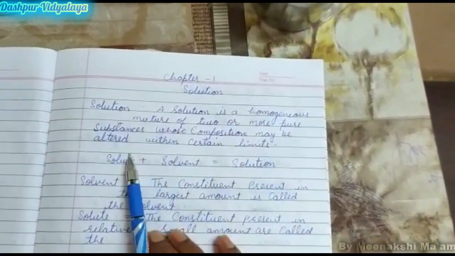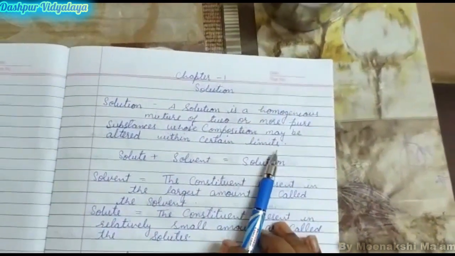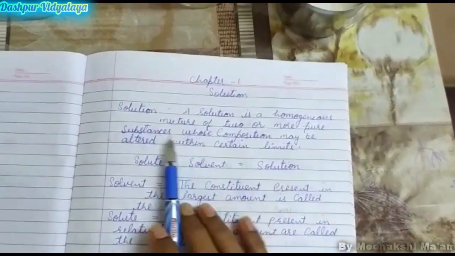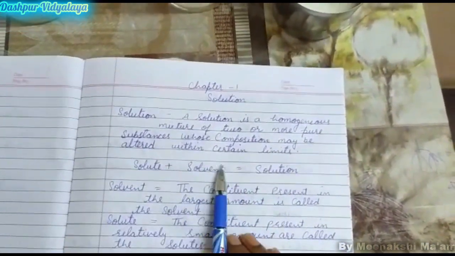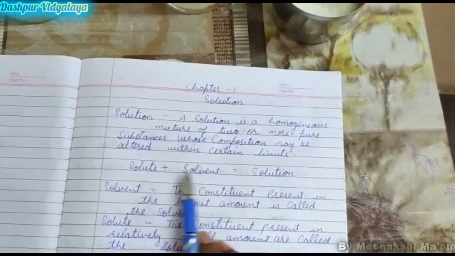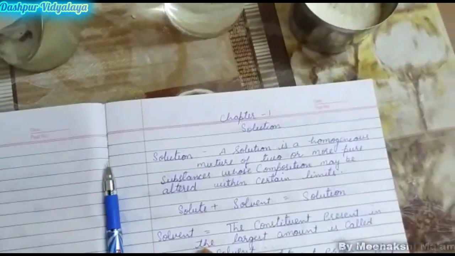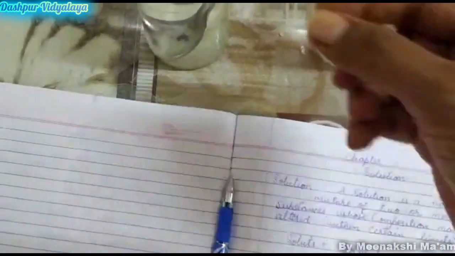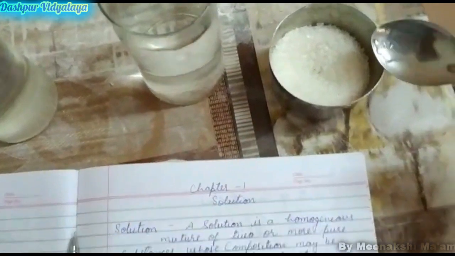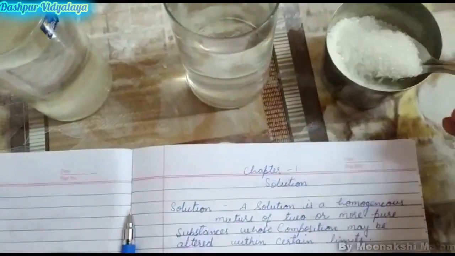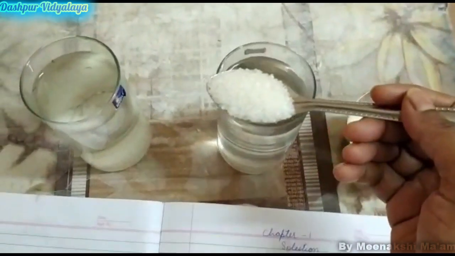Solution. A solution is a homogeneous mixture of two or more pure substances whose composition may be altered within certain limits. Means when we mix two components or more than two pure substances or components together, then the mixture we get is known as solution. The two major components of a solution are, one is the solute and the other one is solvent.